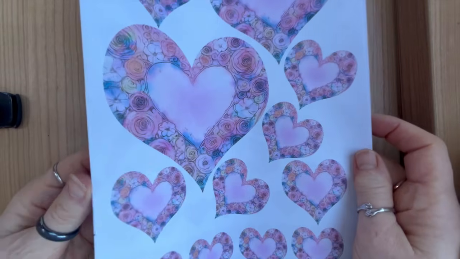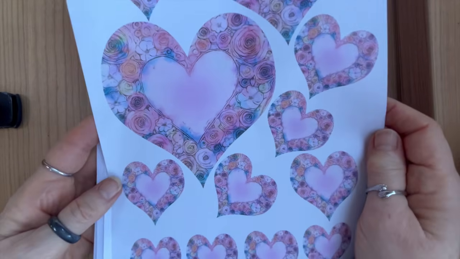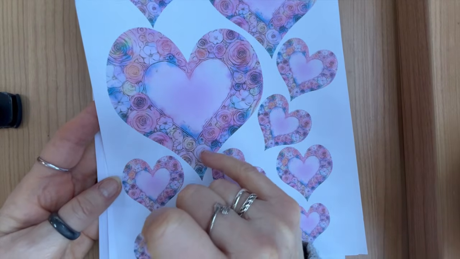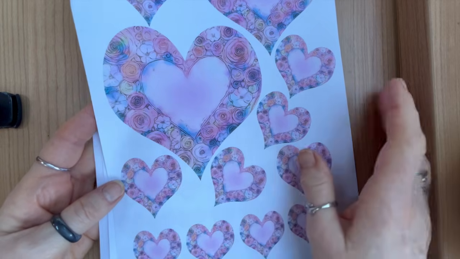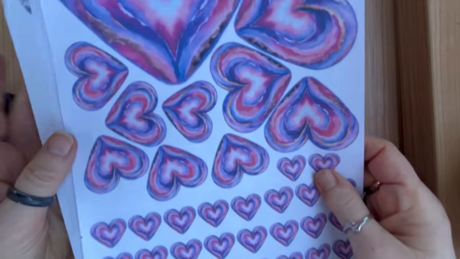And I'm just going to quickly recap on the other 3 heart designs that I put up on my website over Christmas that are free for you to download. And with all of them you get 1 PNG file and 1 PDF in lots of different sizes.